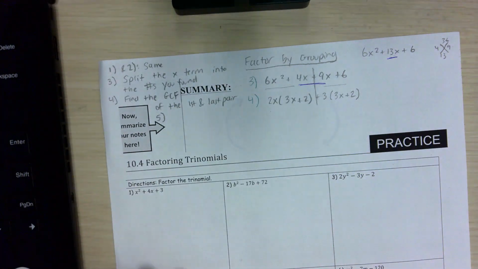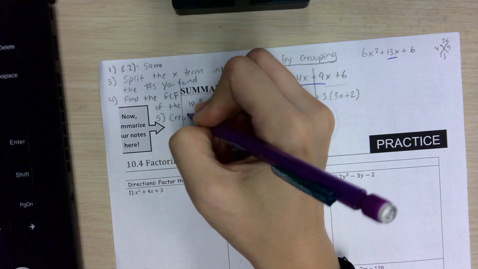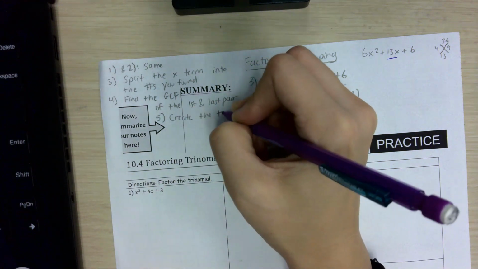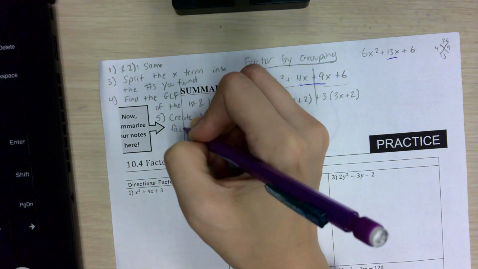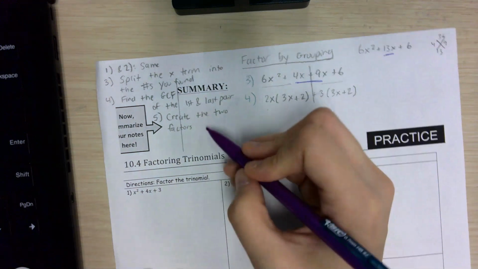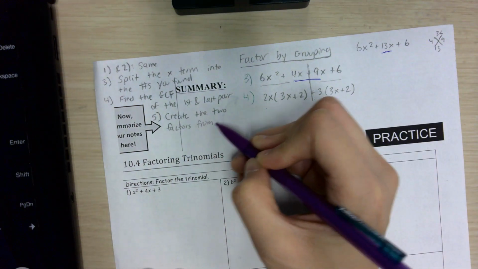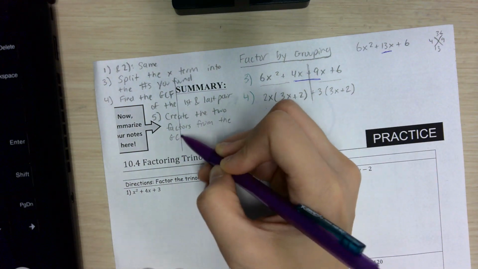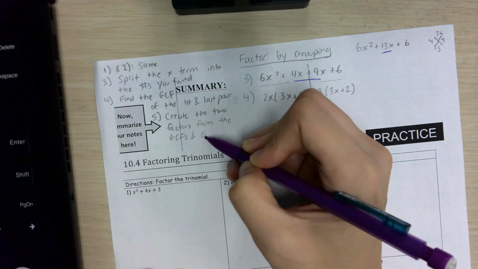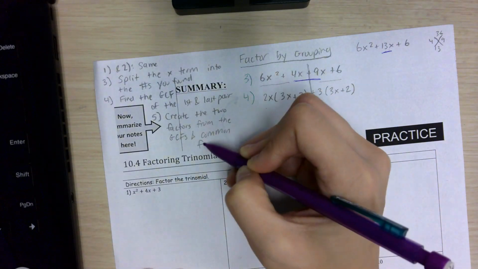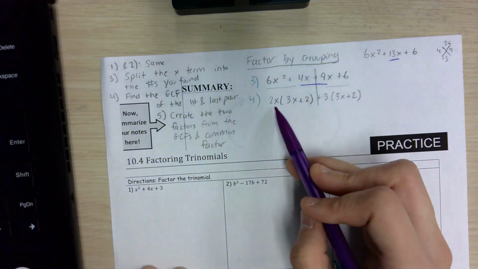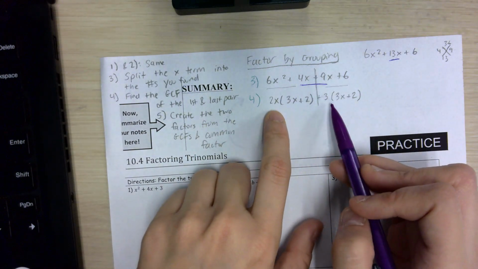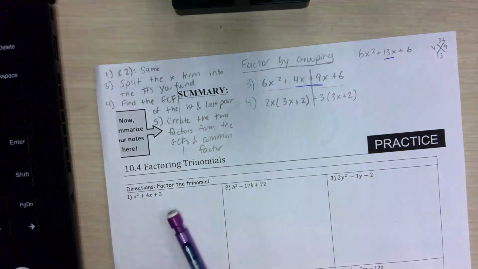5. Create the two factors from the greatest common factors and the common factor. So for this one, these two on the outside, they're going to join up together and be a team.